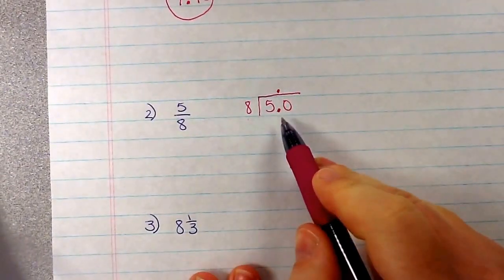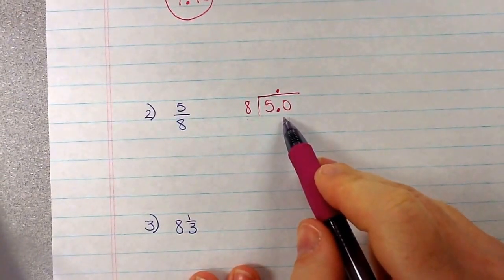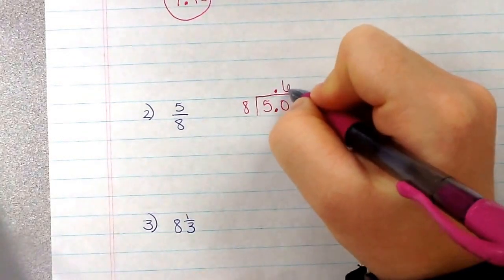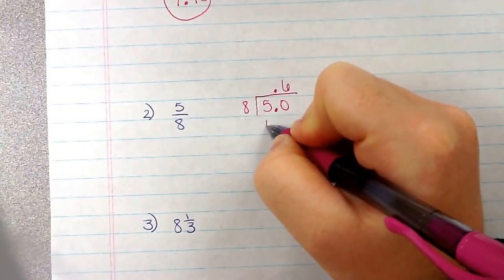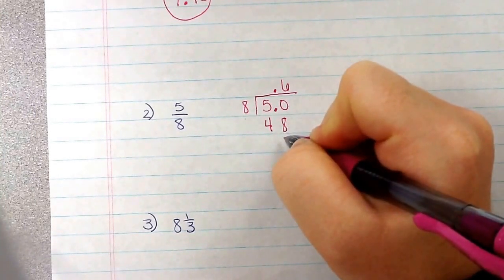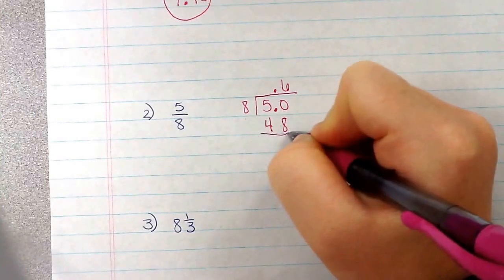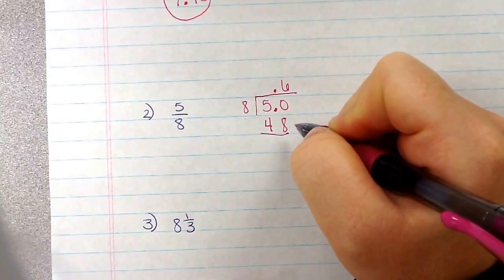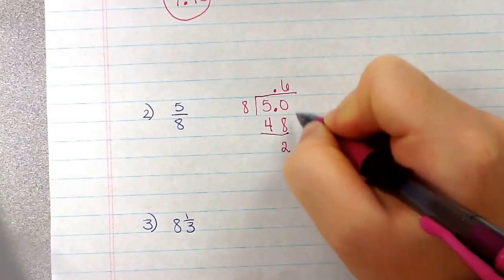But 8 will go into 50 how many times? 8 times 6 is 48. How many left over? 2.